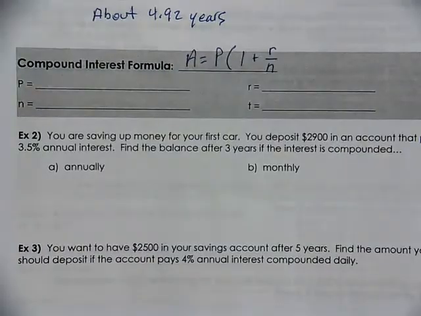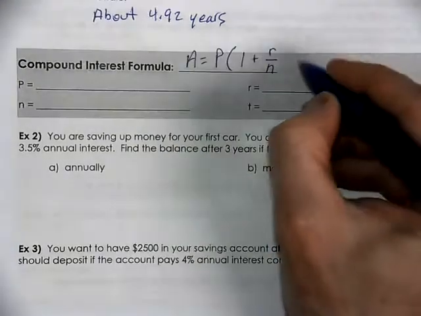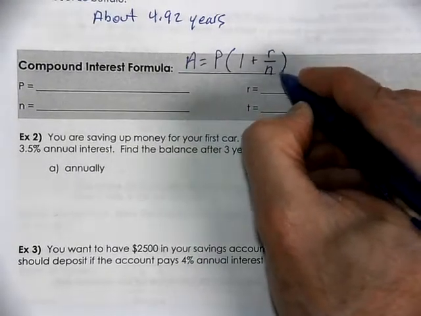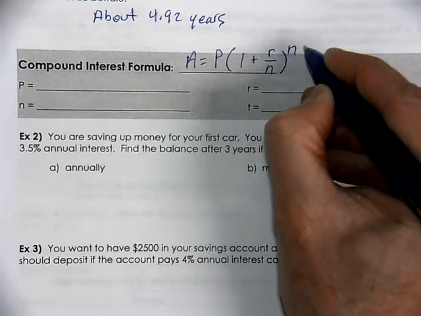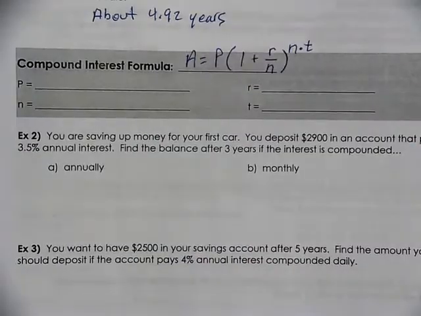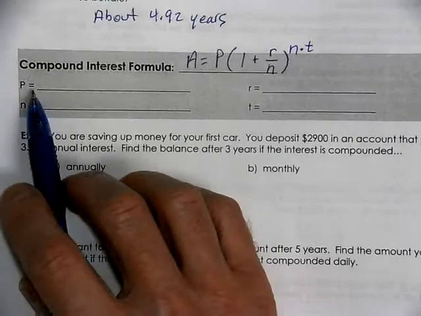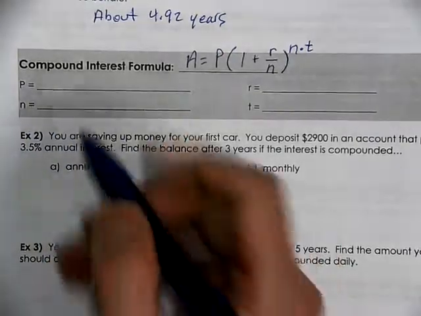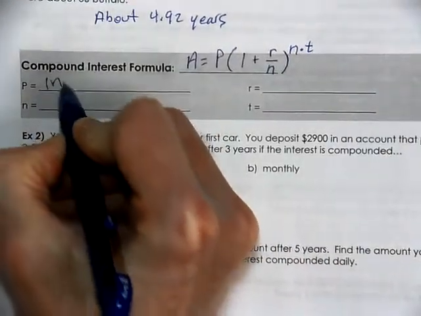We're going to have our interest rate that's going to be compounded multiple times, and we raise it to n times t. That would be our compound interest formula. So this is where P is going to be the initial investment.